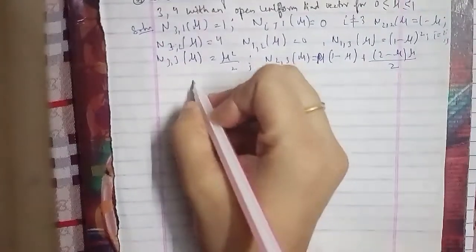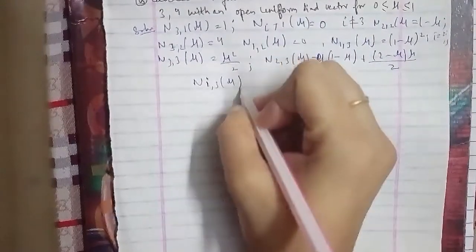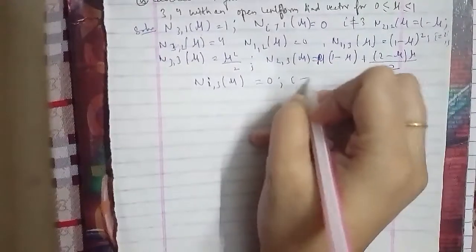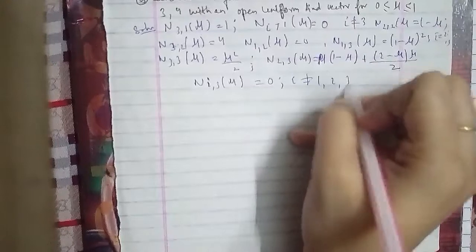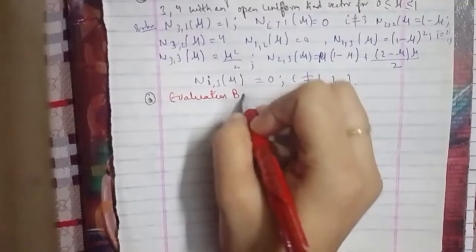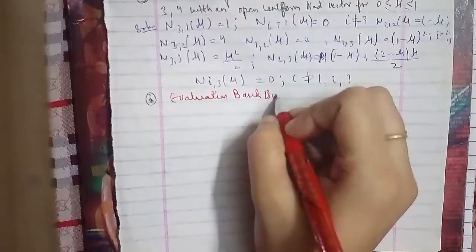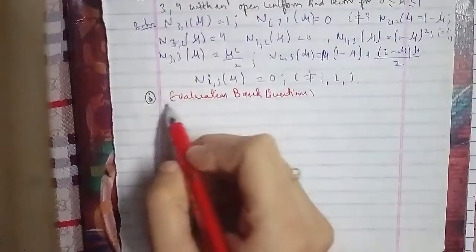In the evaluation based questions, the first question of this unit is to determine the name of the buffer method from the given data.